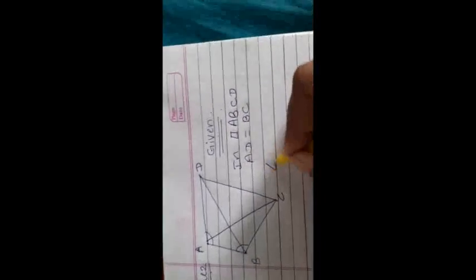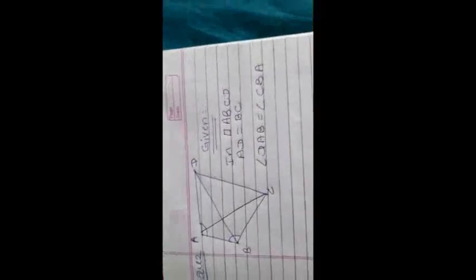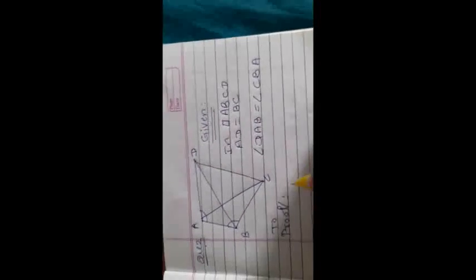Again angles are equal. Angle DAB is equal to angle CBA. These two parts are equal, and you have to prove three parts here. First one, triangle ABD is congruent to triangle BAC. Second part, BD is equal to AC. And third part, angle ABD is equal to angle BAC.